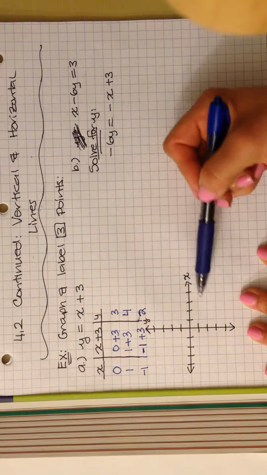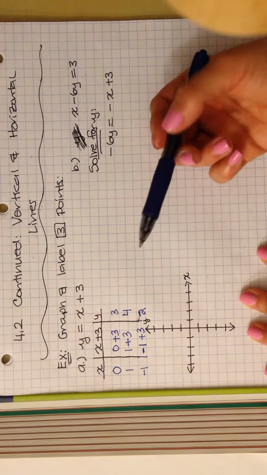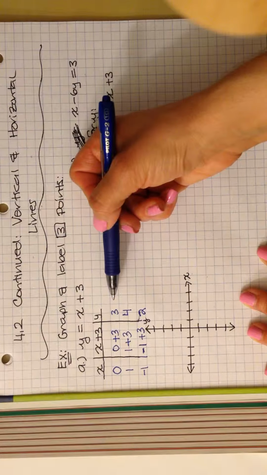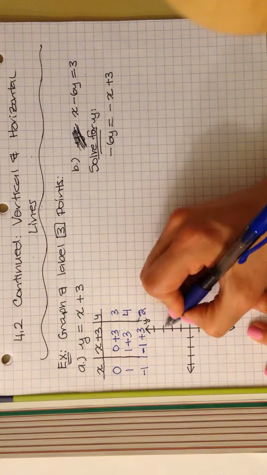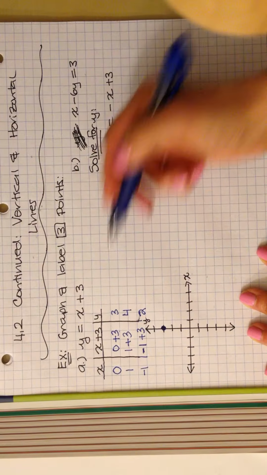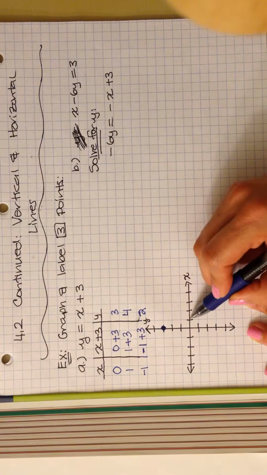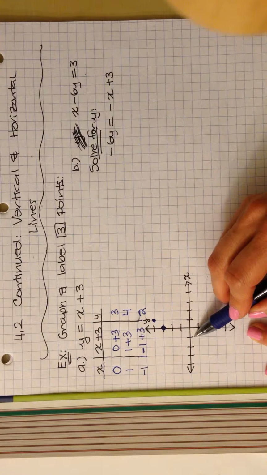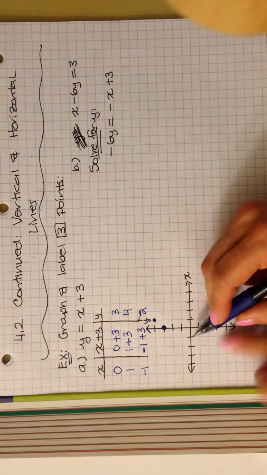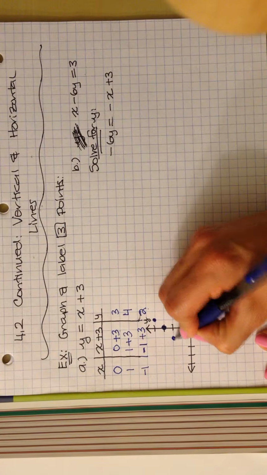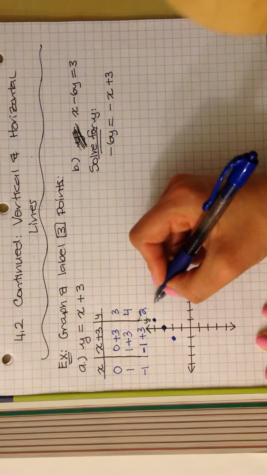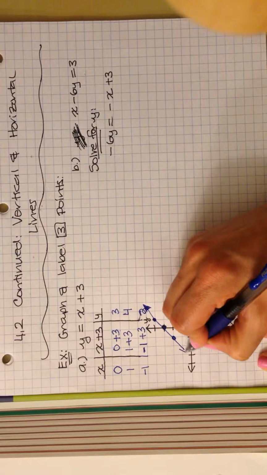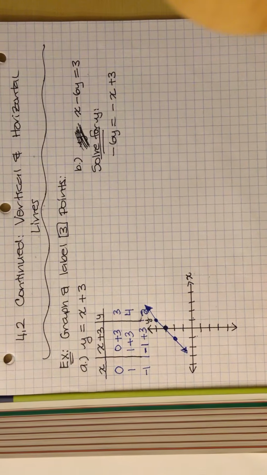I can essentially have my graph here that I've drawn, and I just label my points. Remember, (0, 3) is a y-intercept. It needs to be on the y-axis, so that would be right here. Then we have (1, 4). So here's 1, and you go up to 4. That would be right here. And then we have (-1, 2). So here's -1, and then go up to 2. My 3 points do line up, so I know that this is correct. And so I just graph my line, and make sure you put arrows at the end of your graph. So that's my completed graph.